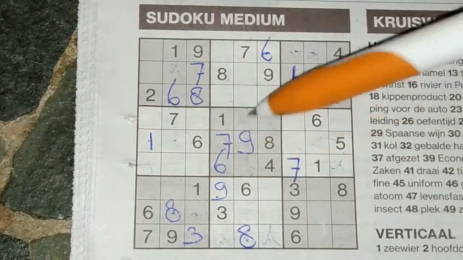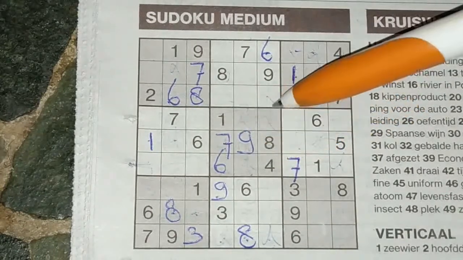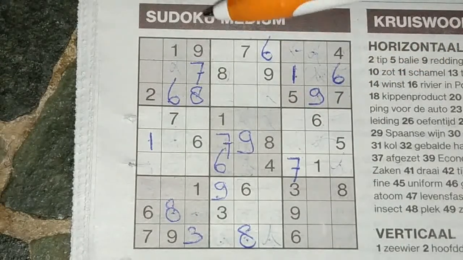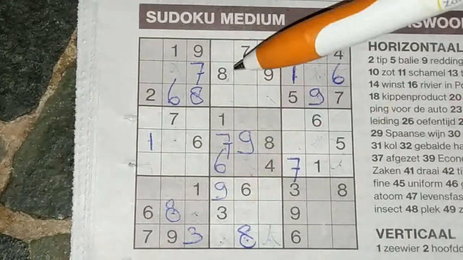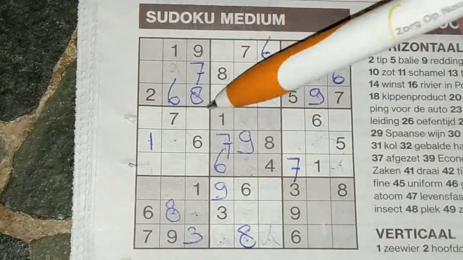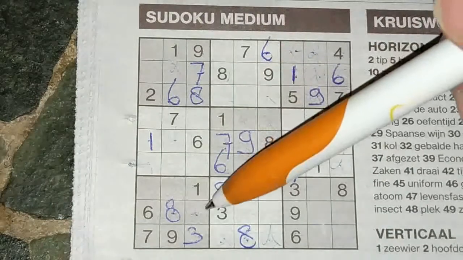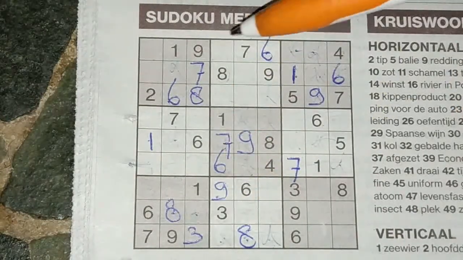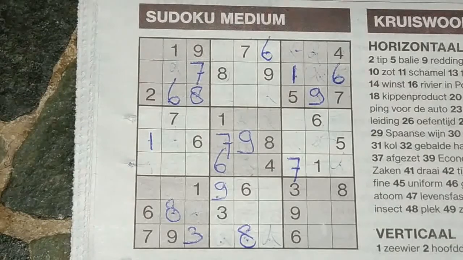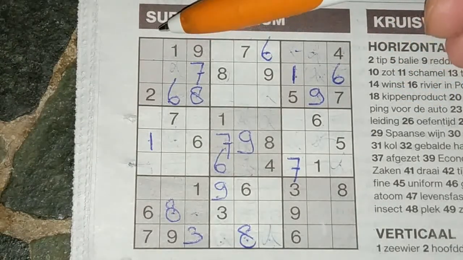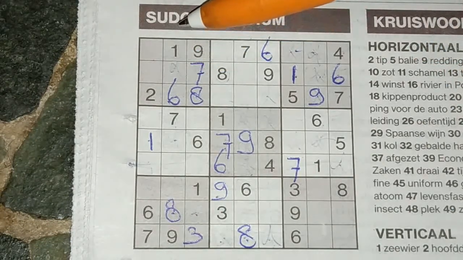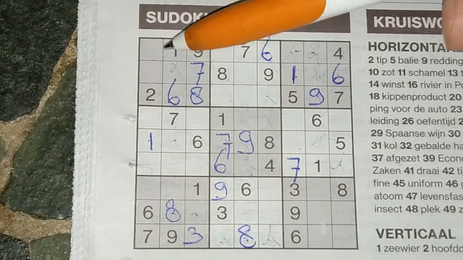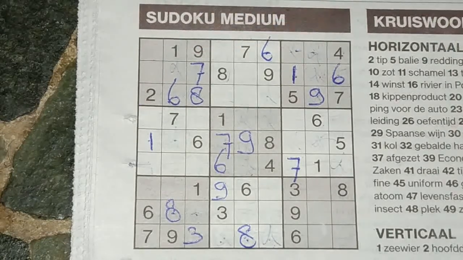5, 2, and 3. I'm thinking. 5, 5, and 2. 3 and 5.